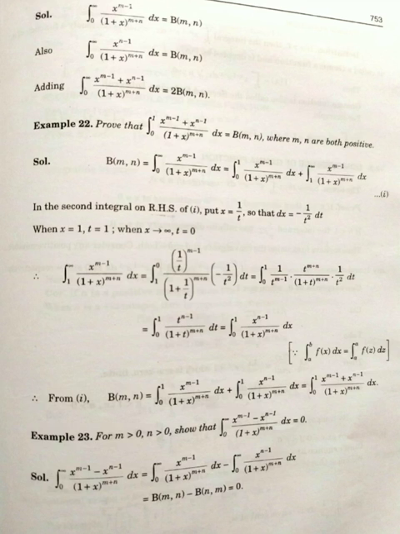What do you get? Beta of mn is equal to, the first part as it is, integration 0 to 1 x raised to m minus 1 divided by 1 plus x raised to m plus n dx, plus the second part, which is integration 0 to 1 x raised to n minus 1 divided by 1 plus x raised to m plus n into dx. Adding both, we get beta of mn is equal to integration 0 to 1 x raised to m minus 1 plus x raised to n minus 1 divided by 1 plus x raised to m plus n into dx. It's a very important question.